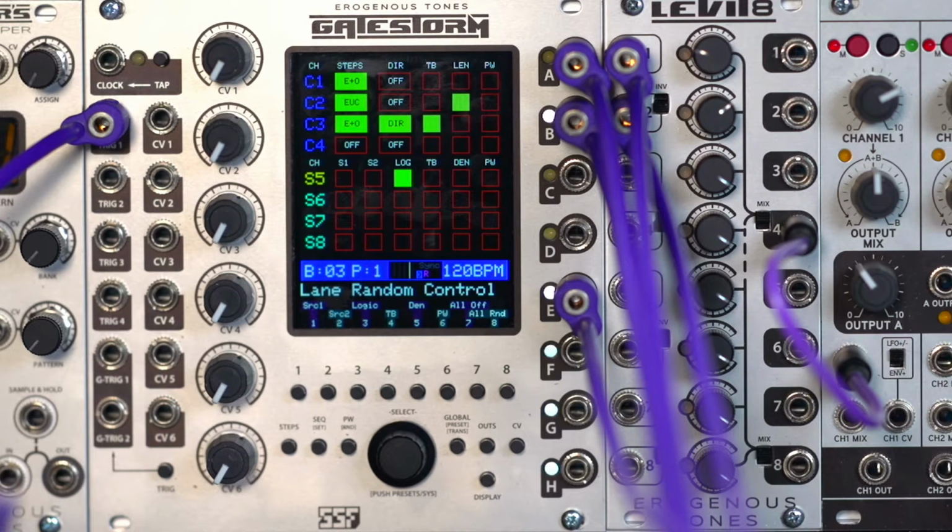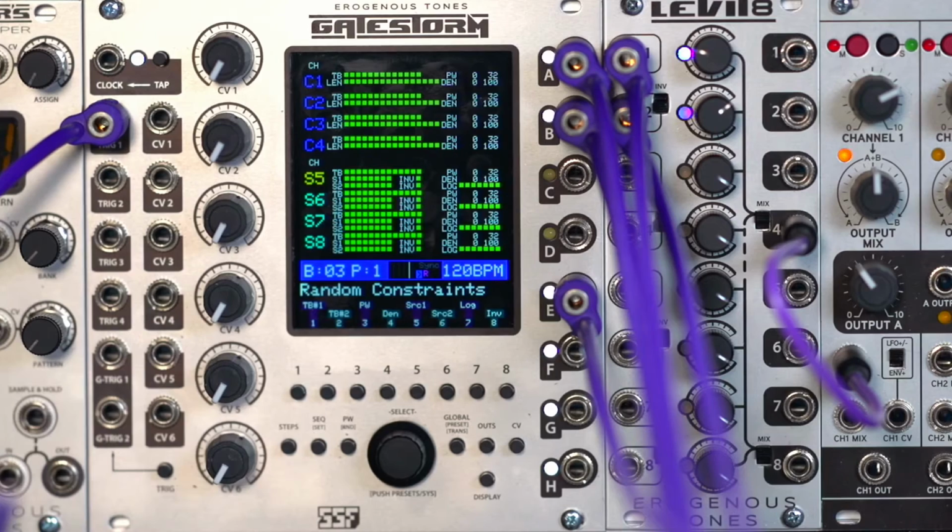Now something you might be thinking about is that having such a wide range of random selections doesn't always make sense in generating useful results. This is why GateStorm has a new concept called random constraints. Push the pulse width button again to select the random constraints page. So what does random constraint mean? Well, it means we want to limit the range or selection of values that random can choose from. This is really powerful if you want to select from a small selection that you think works really well with how you're using GateStorm.